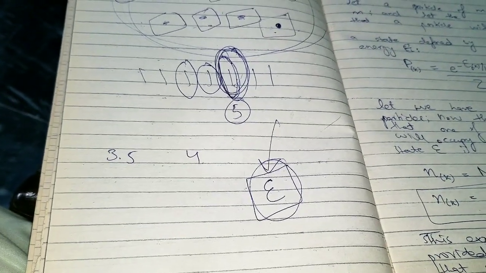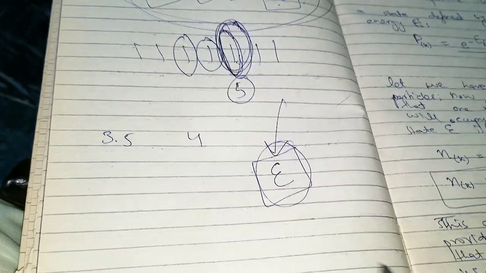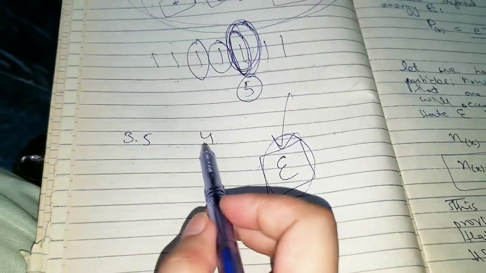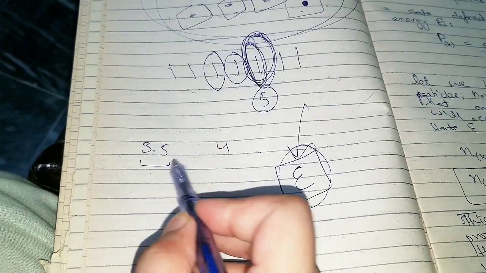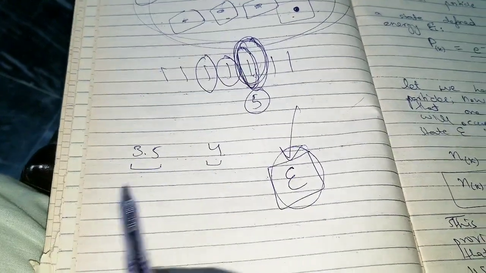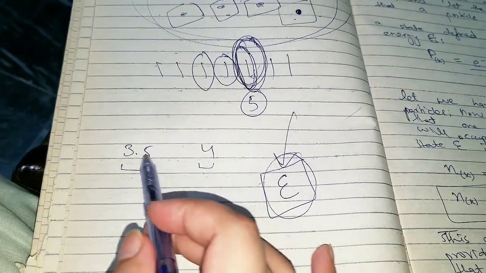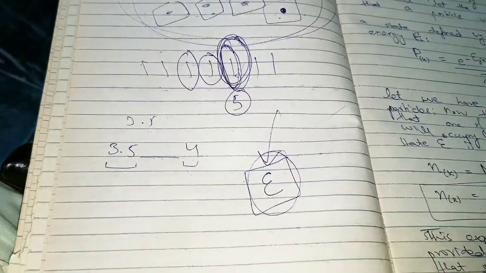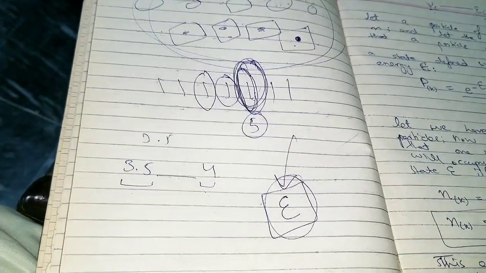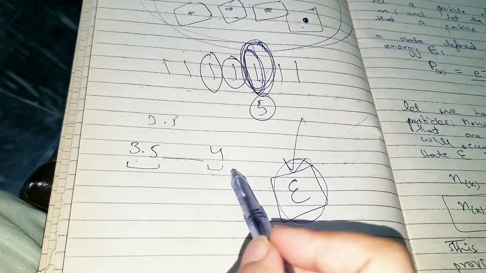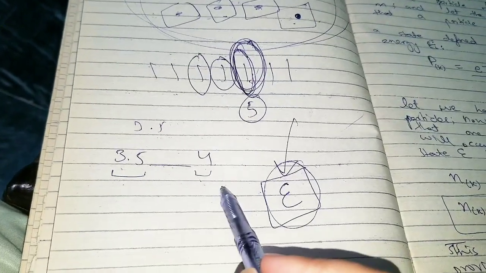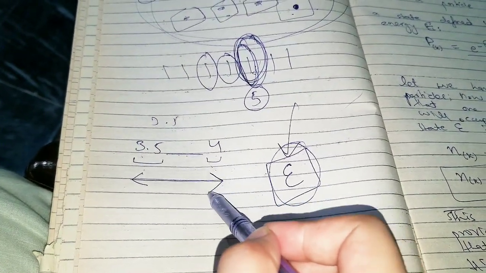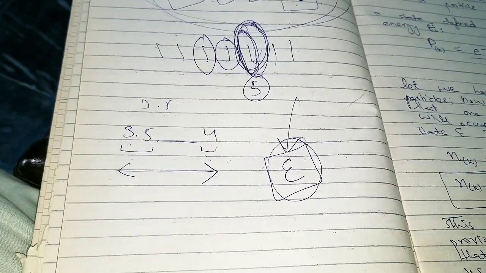We are just talking about average values here when we have dispersed or variable data. So let's say we have these two energy values 3.5 and 4, and there are a ton of other values that lie between these two, 3.51, 3.52, 3.53, and there are infinitely many values between 3.5 and 4. So there are so many energy values here, and we want to find out how many particles lie in this energy range.